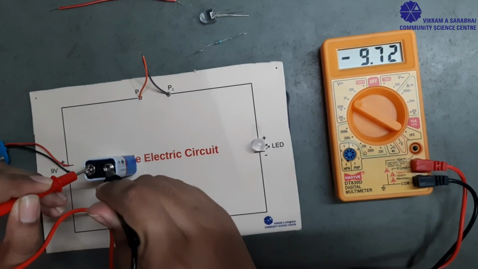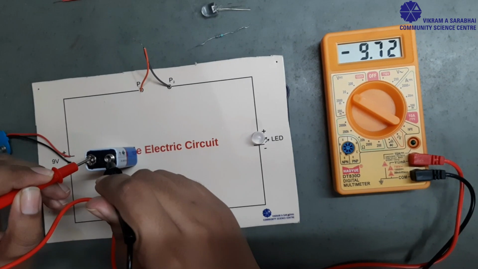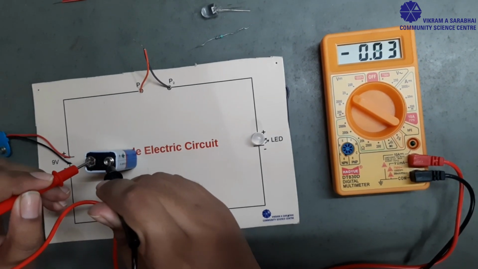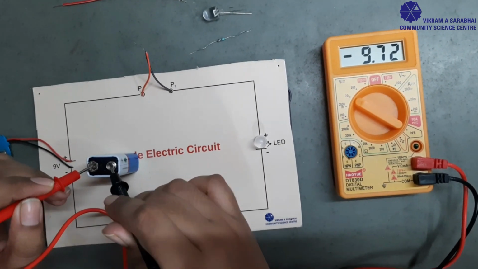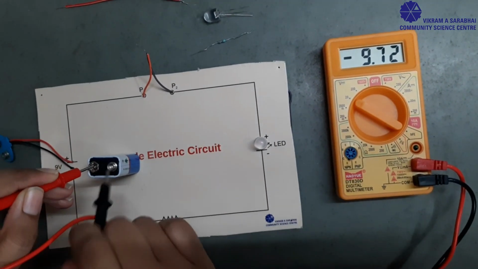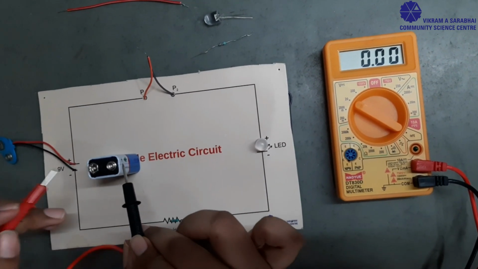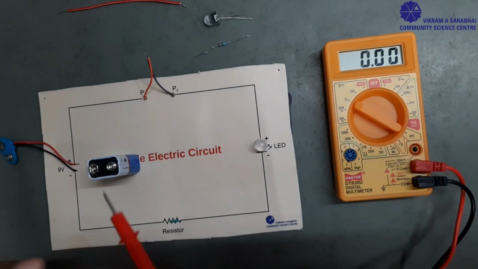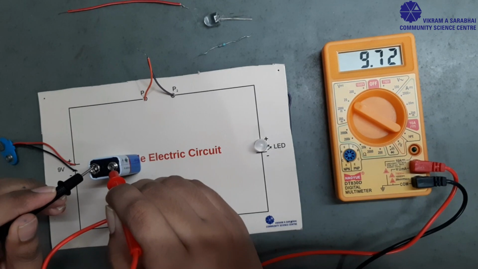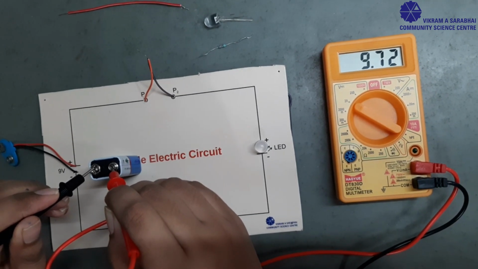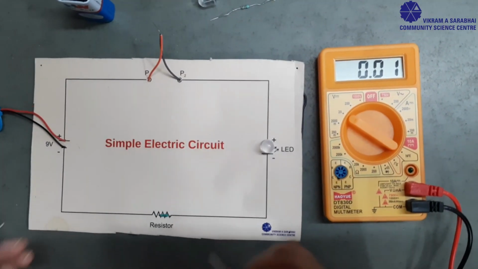As you can see, the voltage is coming around 9.72 volts, but there is a negative sign. That is because of the polarity, because I have connected it wrong: I have connected the negative probe to the positive and positive to negative. So I have to rearrange it, and when I test it again, you can see it's coming around 9.72 volts.